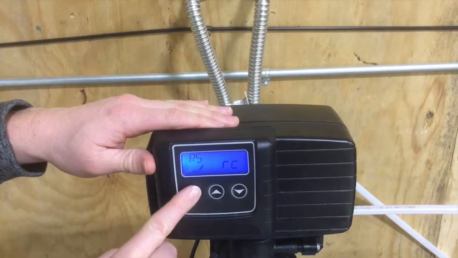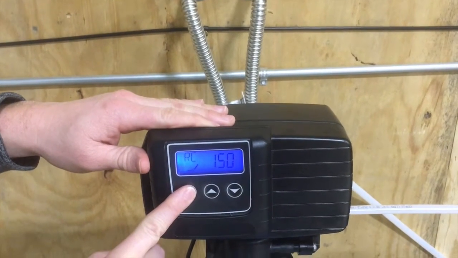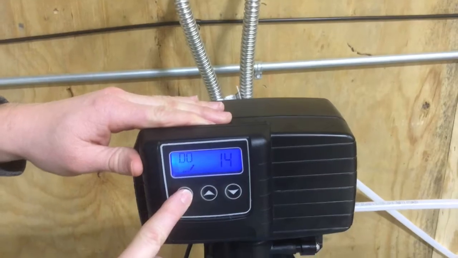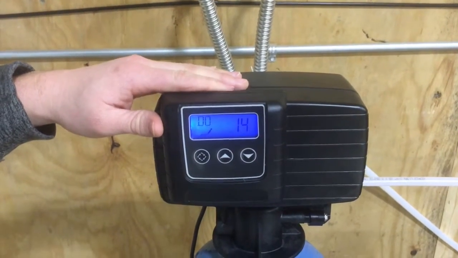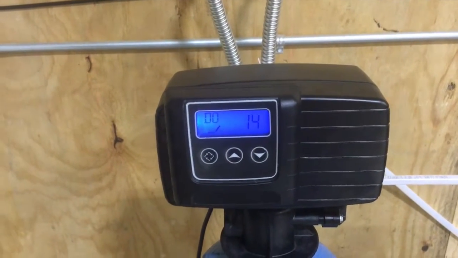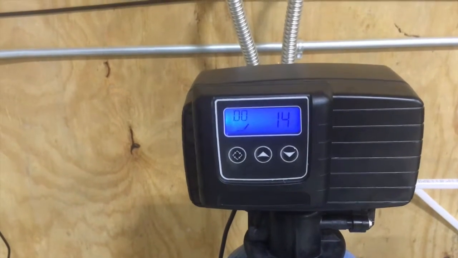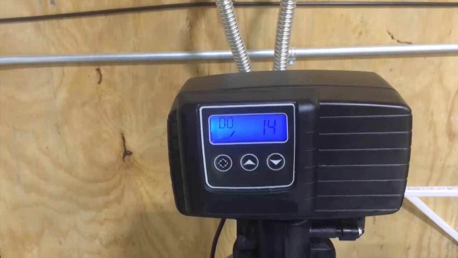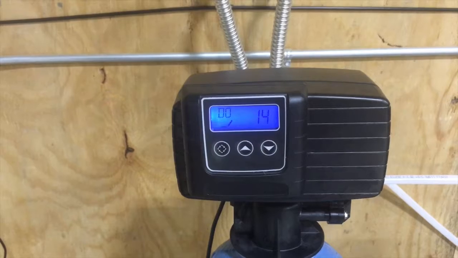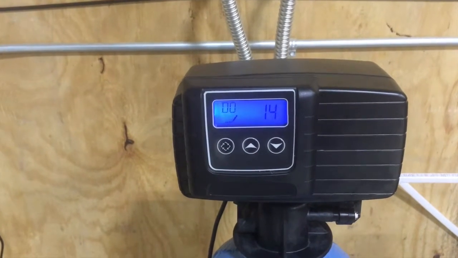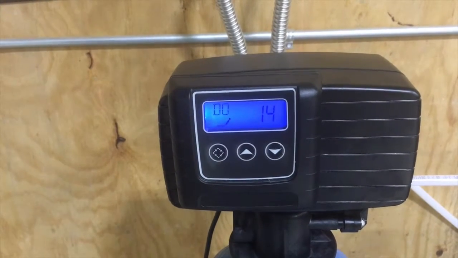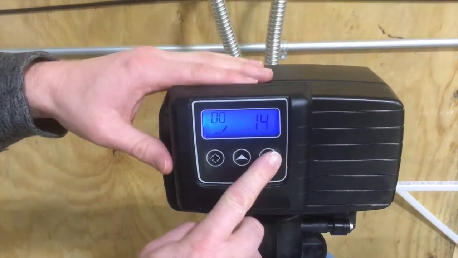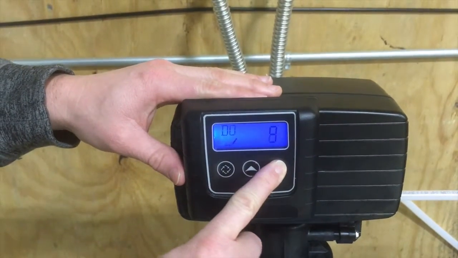This is our reserve. We want to leave that alone. Our reserve capacity is on 150 gallons. We want to leave that on 150. That way we're not running out of soft water midday. The DO, this is a day override. It's going to backwash no matter what on this DO in case the gallons don't kick in first. So on city water, we'd like to see that left on 14. On well water, we'd like to lower that down to 7.